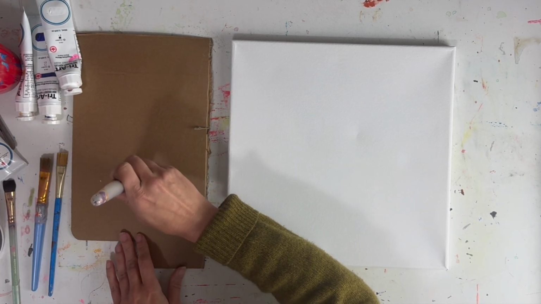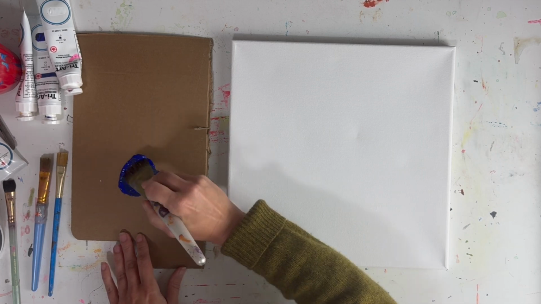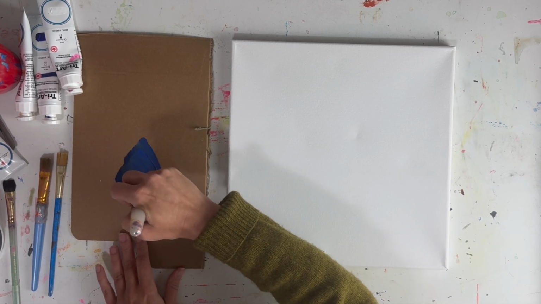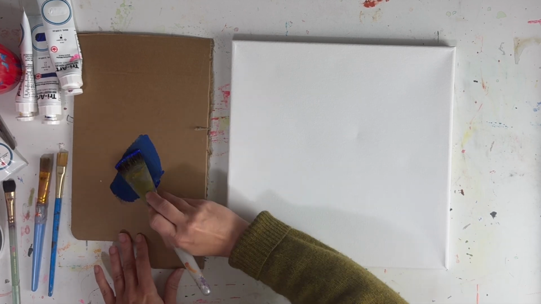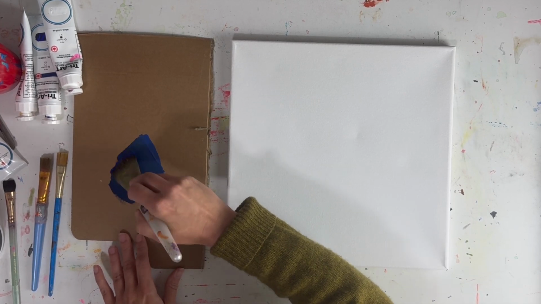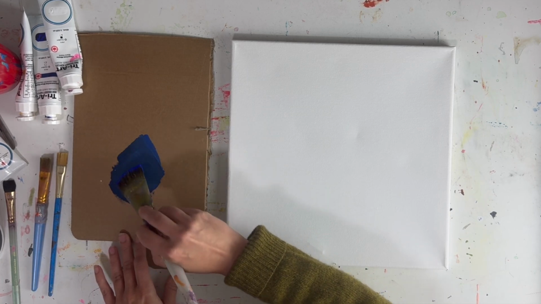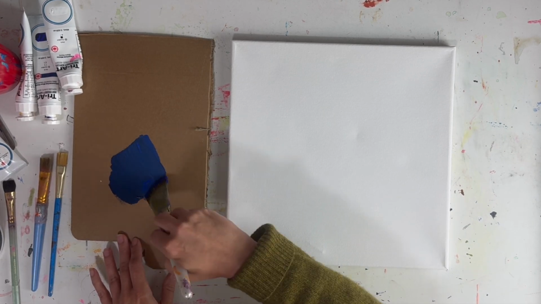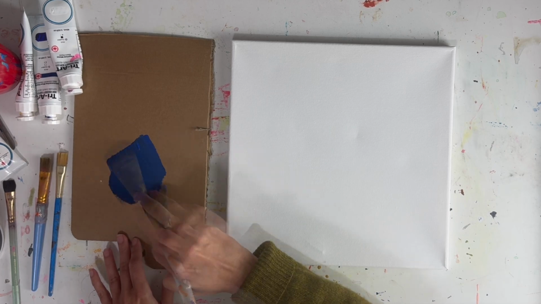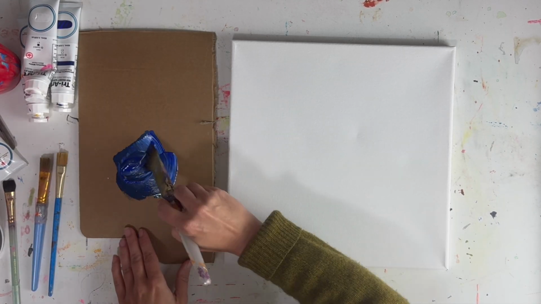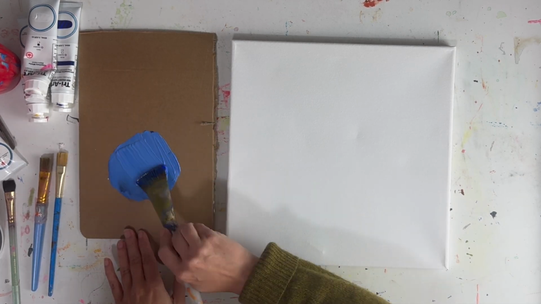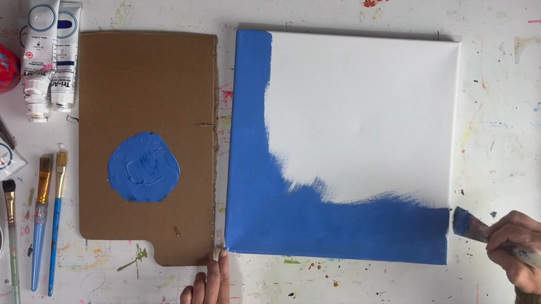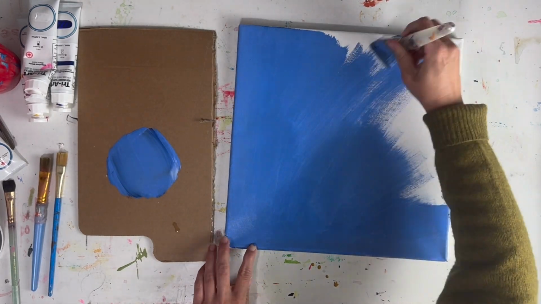But the blue directly out of the paint tube is a little bit too dark for what I'm hoping to do. So I've added a little bit of yellow to brighten it a little bit and quite a bit of white as well. I'm going to mix my paint on this little cardboard palette here, and then I'm just going to paint the whole entire canvas in one color. So I'm going to speed up the video a little bit here and show how I'm going to paint the whole canvas using this light blue. And I also suggest to paint the edges of your canvas.